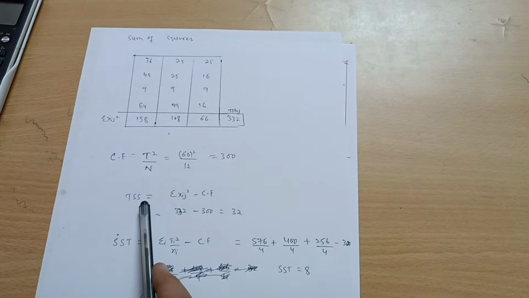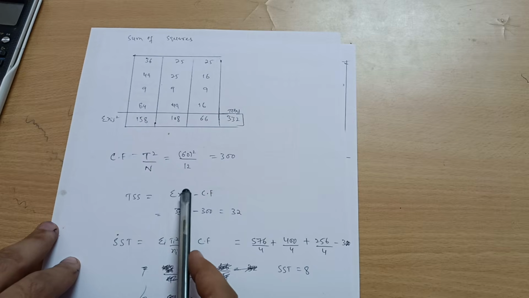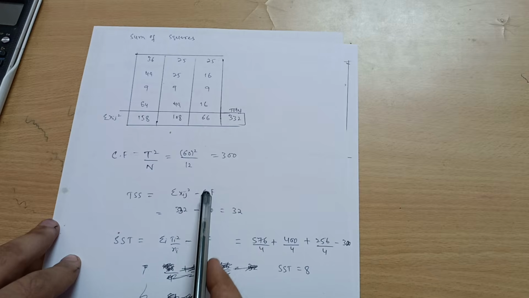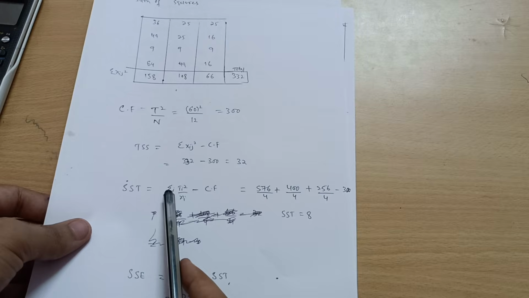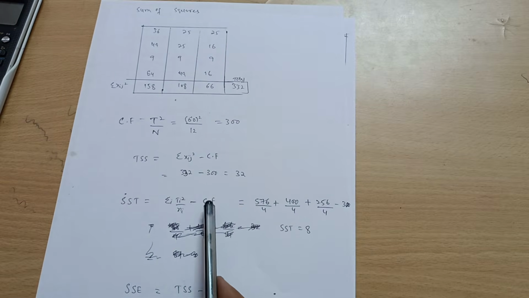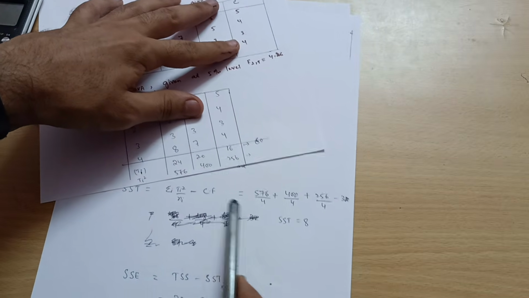TSS, total sum of squares, is equal to summation of xij square minus CF. These are the sum of squares we have calculated, 332. So 332 minus correction factor 300, you will get 32, right? Then the sum of squares of treatments is given by summation of Ti square by ni minus CF. Ti square we have already calculated in this table. So 576 divided by 4.